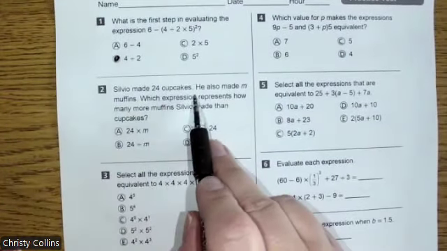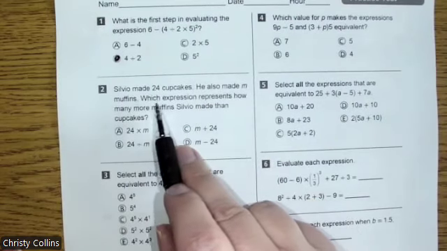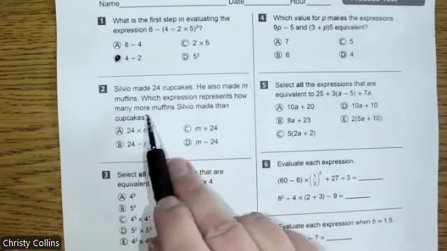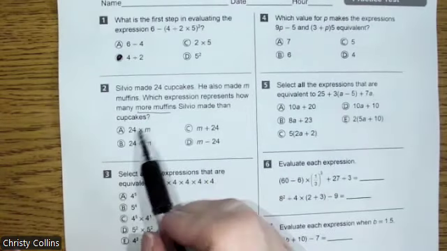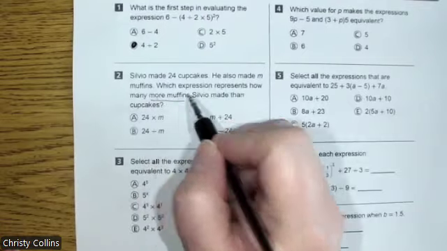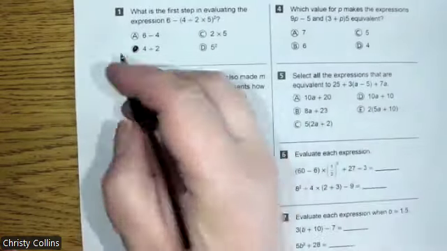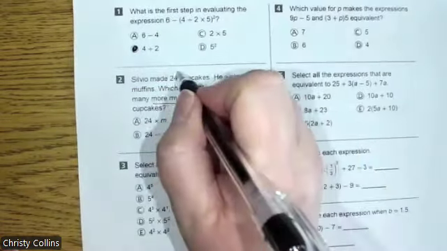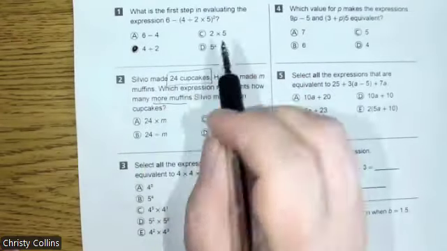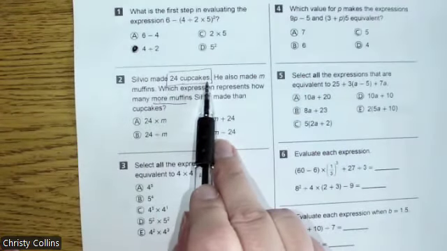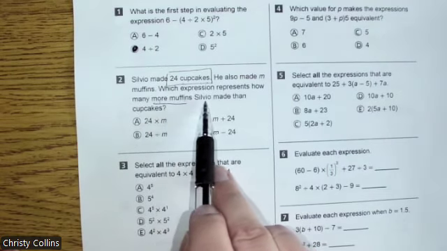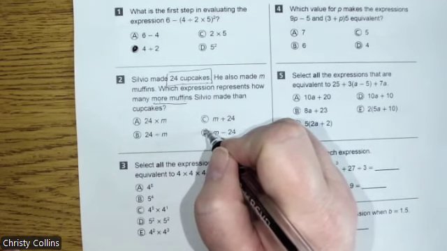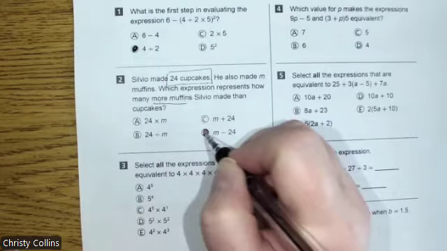Silvio made 24 cupcakes. He also made M muffins. Which expression represents how many more muffins Silvio made than cupcakes? Since they're telling us that there are more muffins than cupcakes, we know that it's going to be muffins minus whatever the difference is. And we said there were 24 cupcakes. So it would be muffins minus 24, and that'll tell you how many more muffins there were than cupcakes. So muffins minus 24 would be letter D, M minus 24.